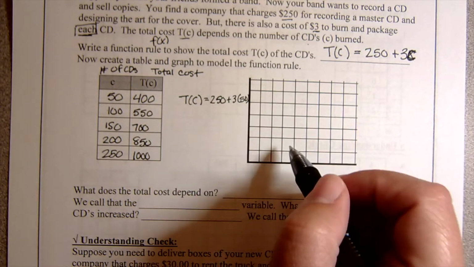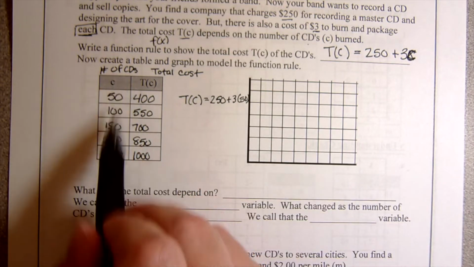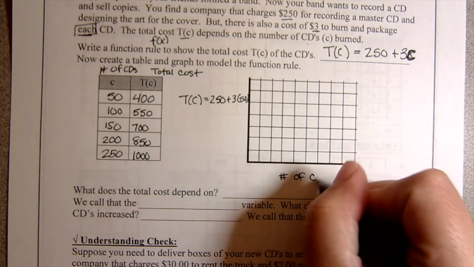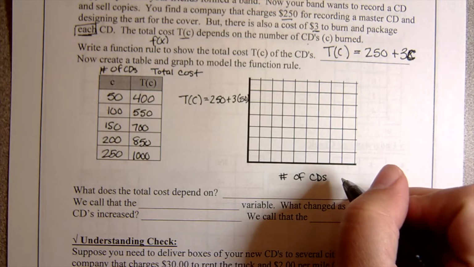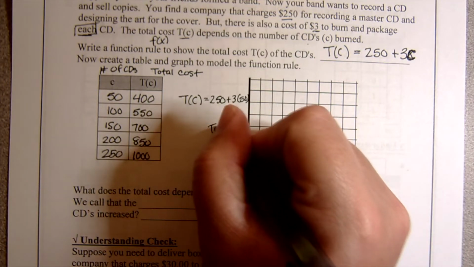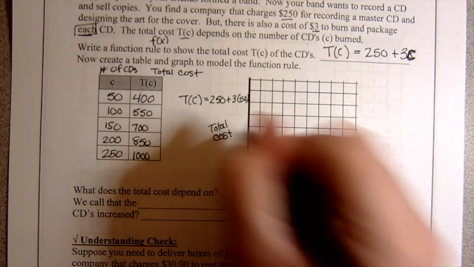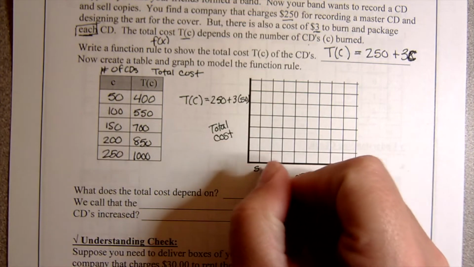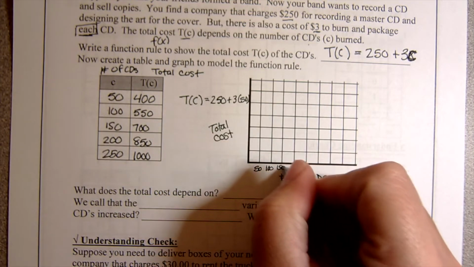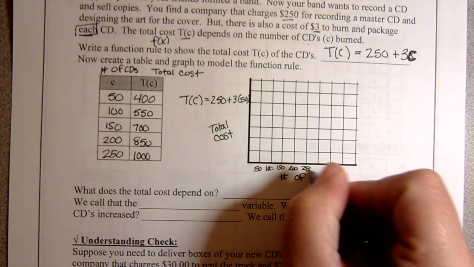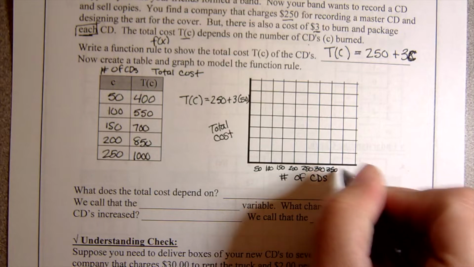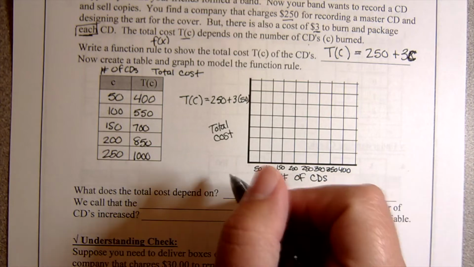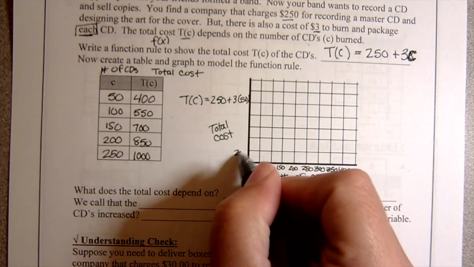Now we need to label our graph. So we know that the x coordinates are going to be the number of CDs, and the y coordinates will be the total cost. So for a number of CDs, I'm going to go ahead and go by 50 since that's what we did here. And go by, let's say we go by 200s on the side.